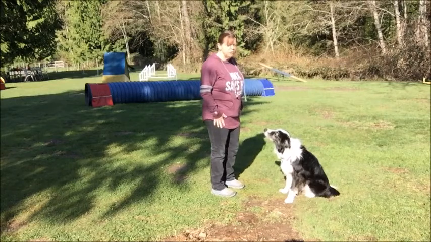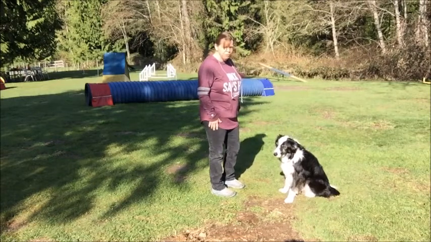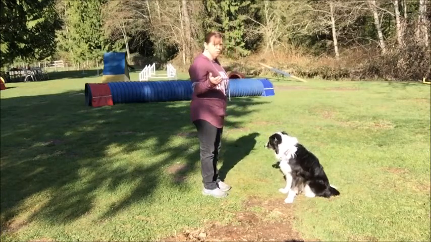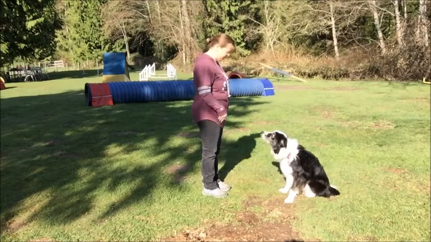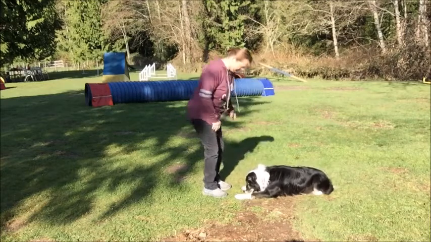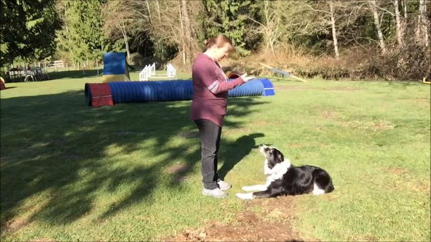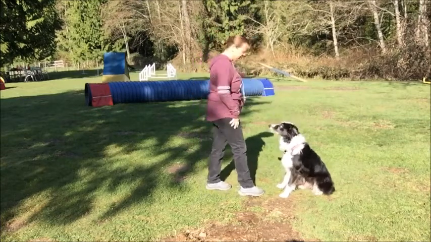So for instance, his hand signal for down is not very strong. His verbal down is very strong. So I'm going to give his hand signal first, followed by a verbal. So he has to look at me first. Down. Yes, good boy. Sit. Yes, good boy. So his verbals are very strong versus his hand signals.